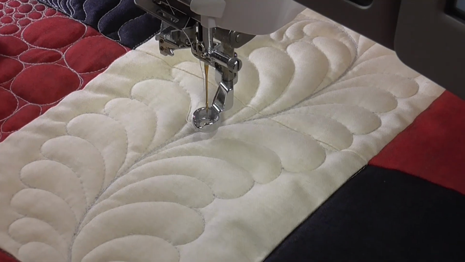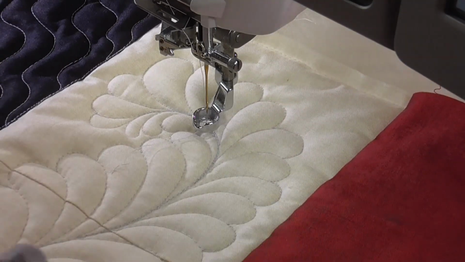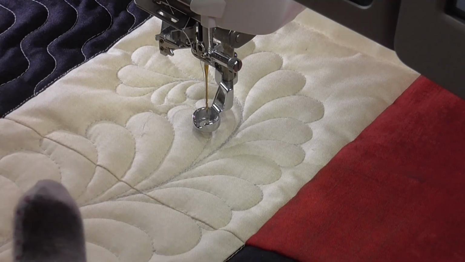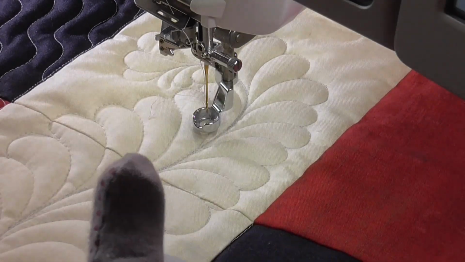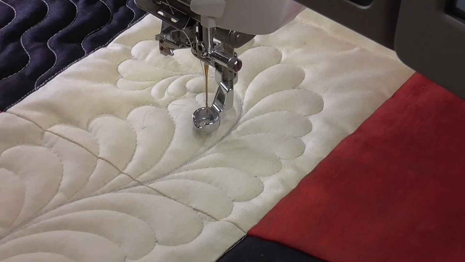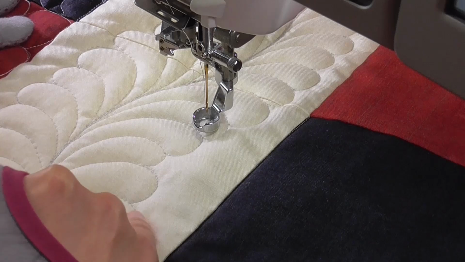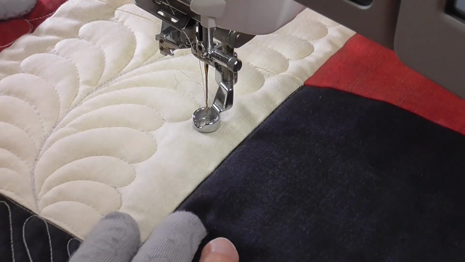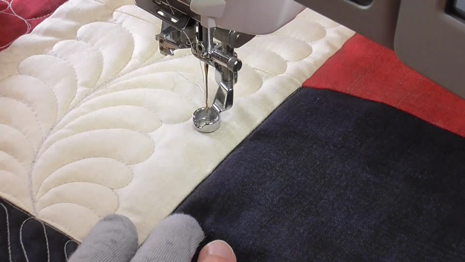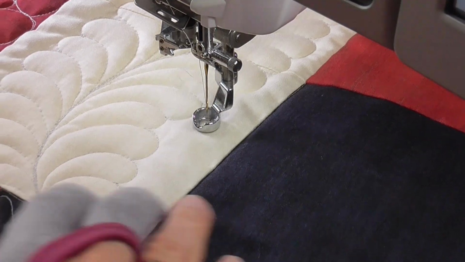There are different ways to do that. We can add some very dense pattern, so we can use swirls. That's one of the possibilities. The other one is to add dense echo lines around. That's another possibility, and probably I should also try that one.